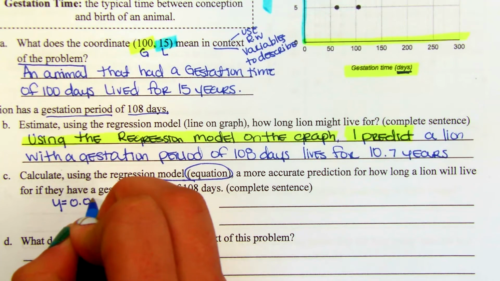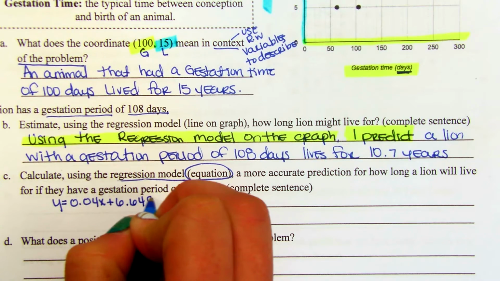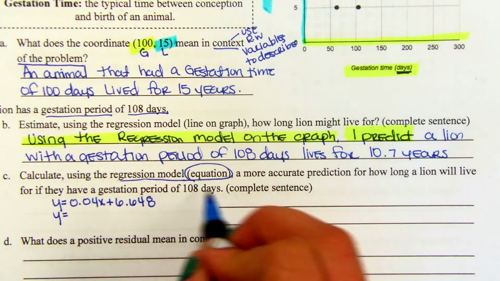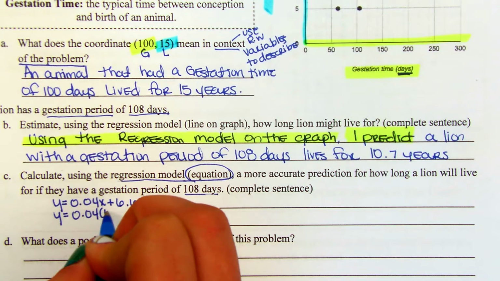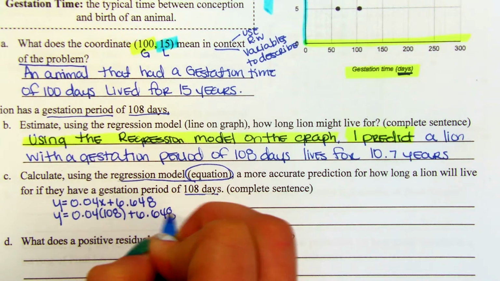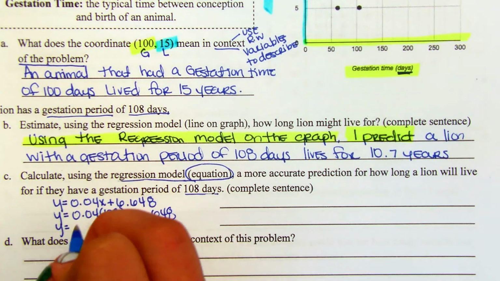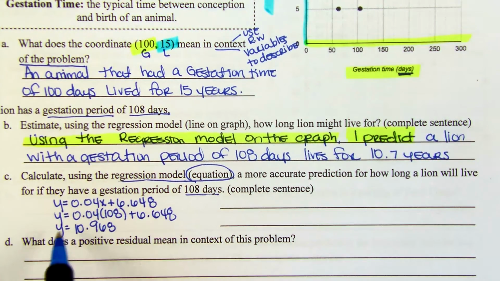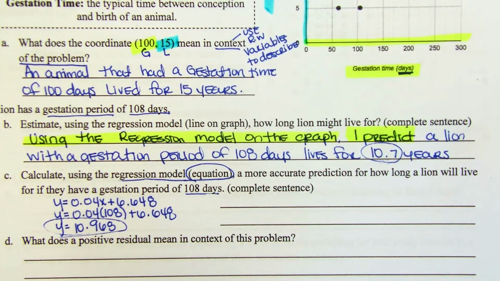Y equals 0.04x plus 6.648, and I just copied that. I'm going to substitute in 108 for x. And then I'm going to use my calculator, and I get 10.968, which is pretty close to my estimation.